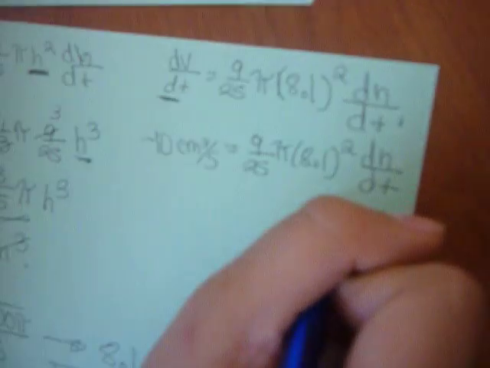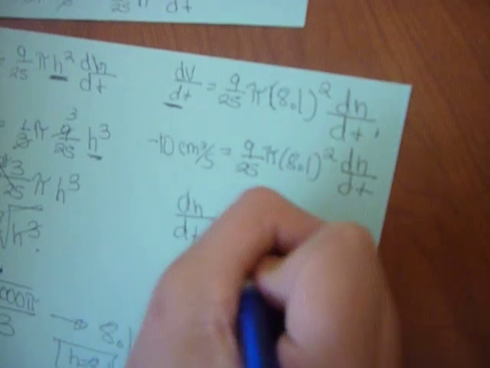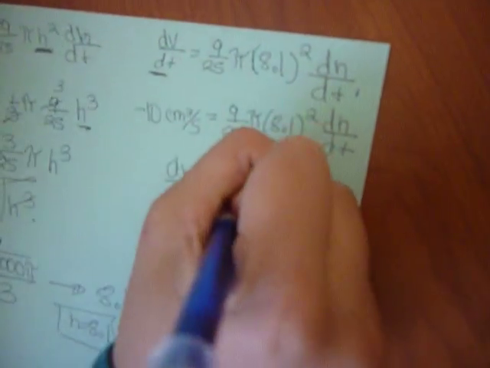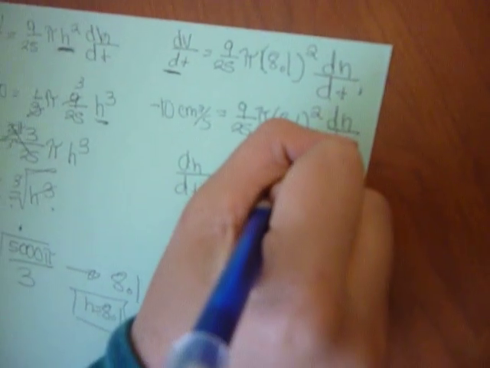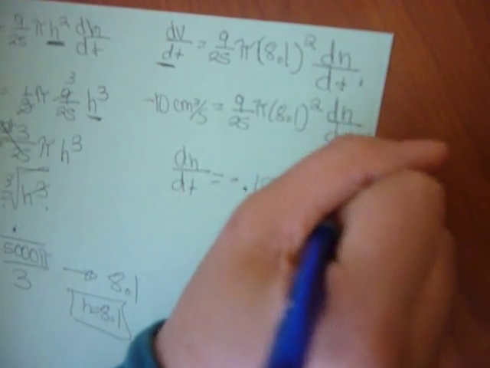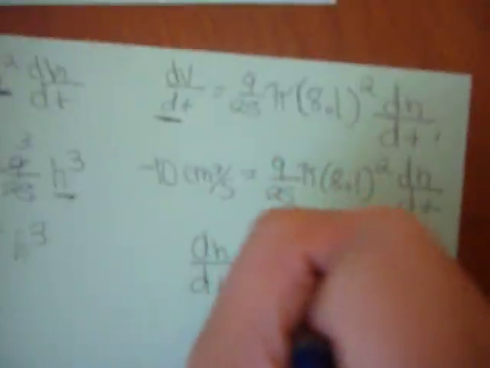And now when you plug all this into your calculator, you should end up with dH over dt equals negative 0.134 centimeters per second. So that's how fast it's dropping. And that's it.